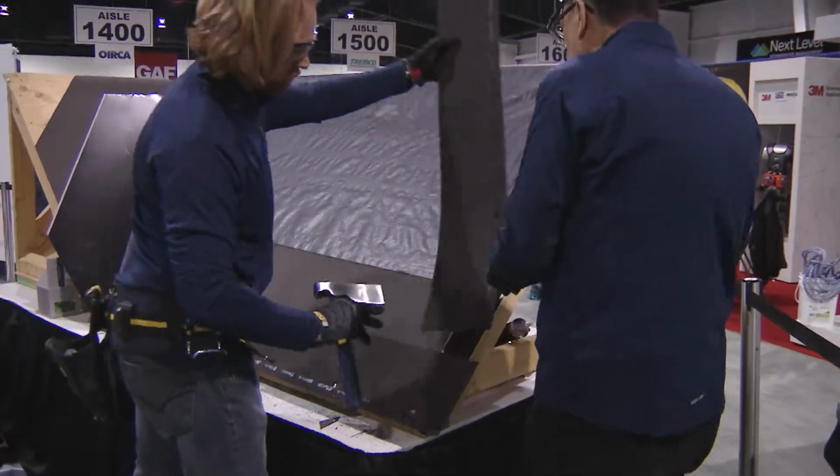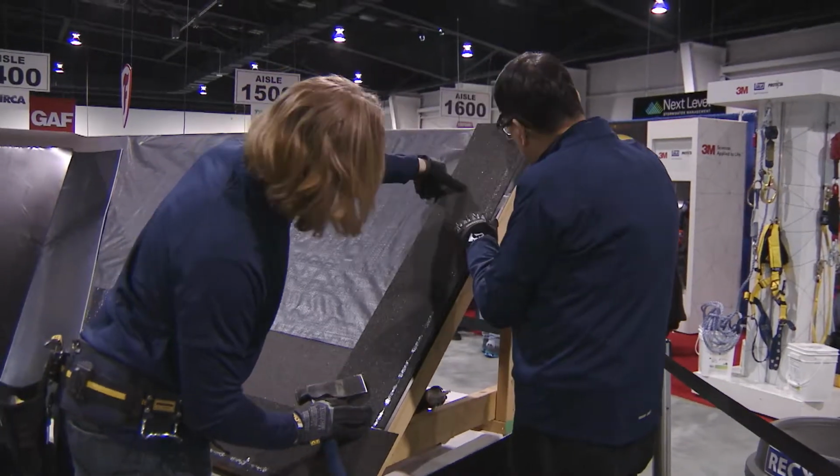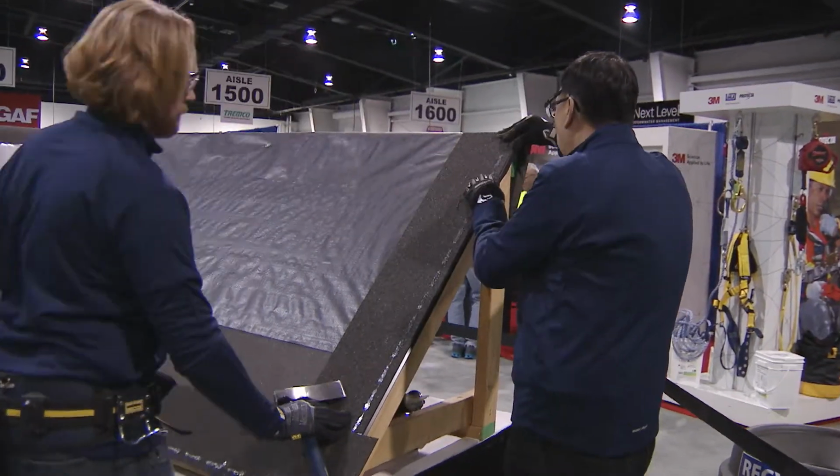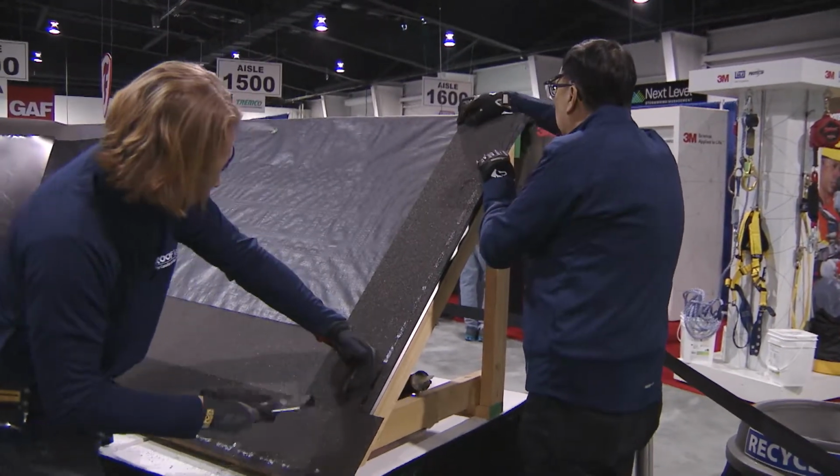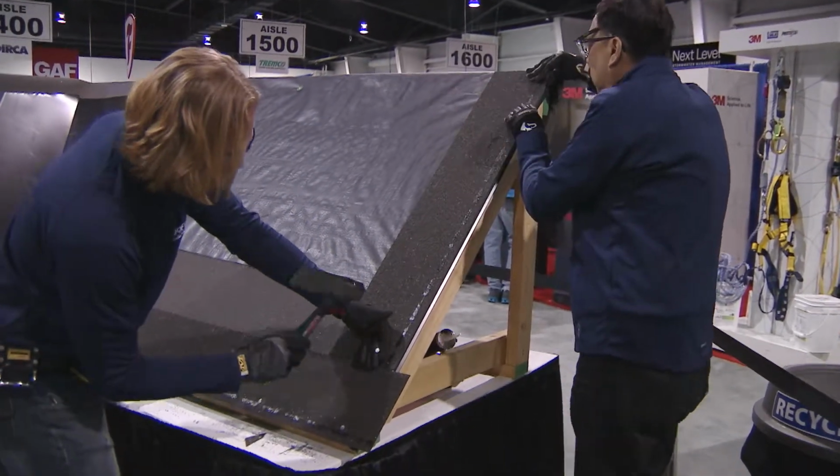The starter strips are installed at the eave of the roof as well as on the rake. We typically use 4 nails per piece to attach them, and the nails are located within 1 inch above the glue line.